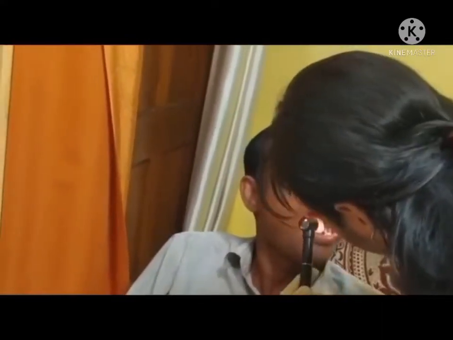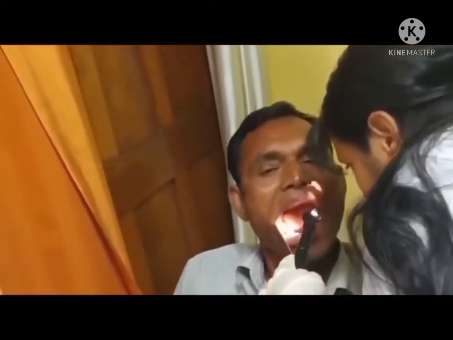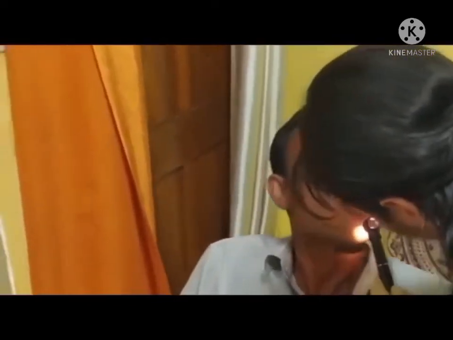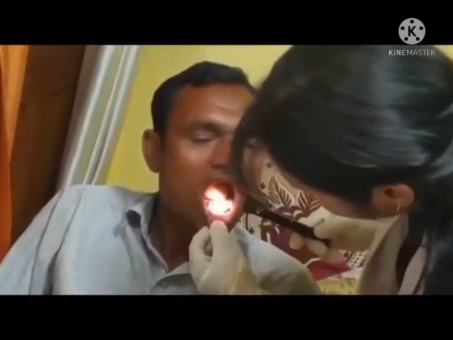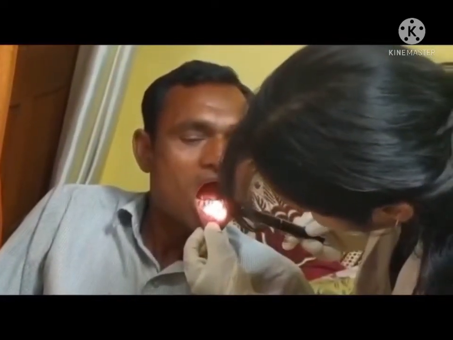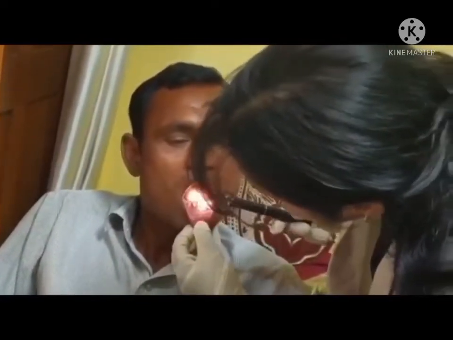This is sideways, this is the right side, left side. This is the right side. This is the upper and lower gingiva, and this is the upper gingiva.